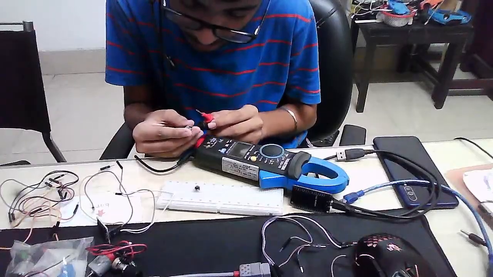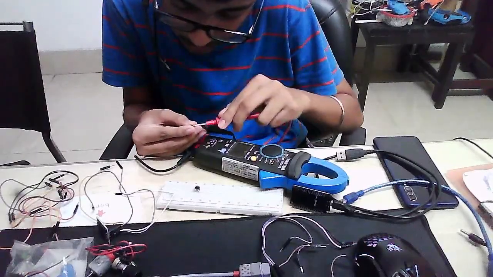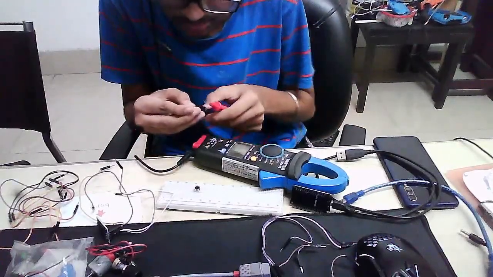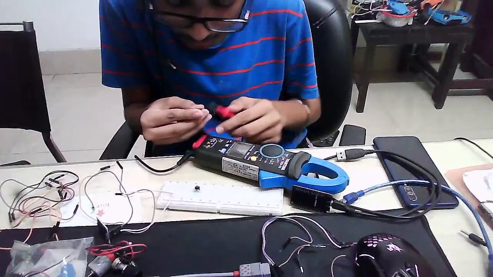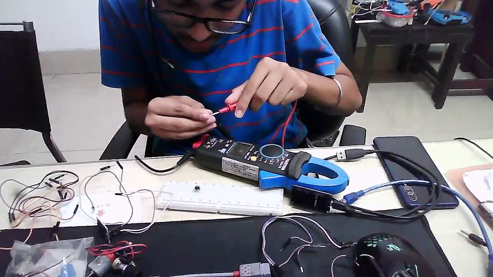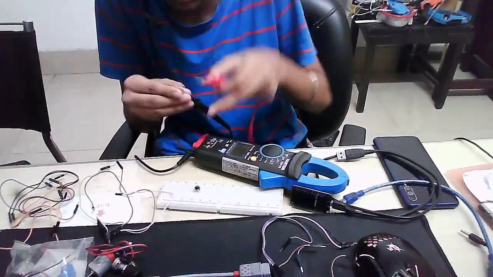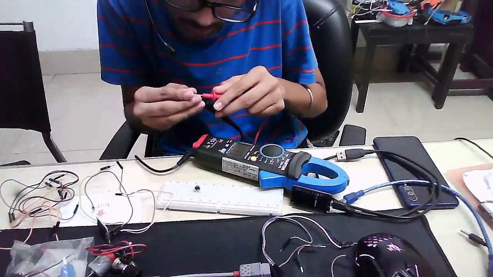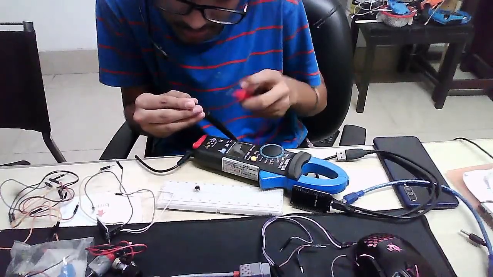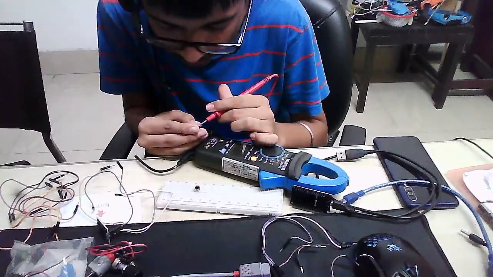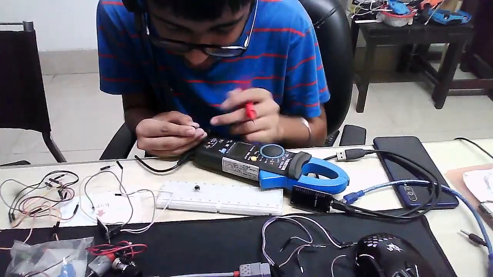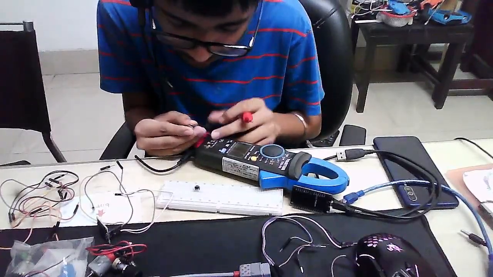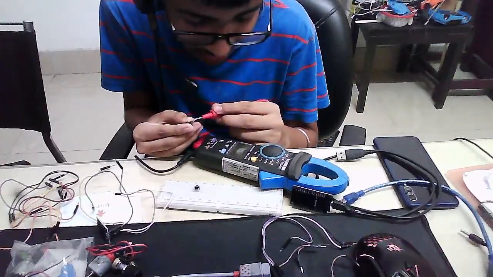So I will attach one pin here, one pin here. It's not beeping, that is, these are not connected. So I will press this now, and now also it's not connected. Then which are connected? None of the pins are connected. What do you mean by that?